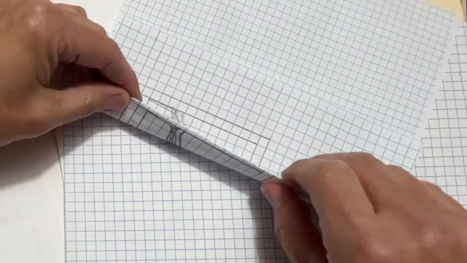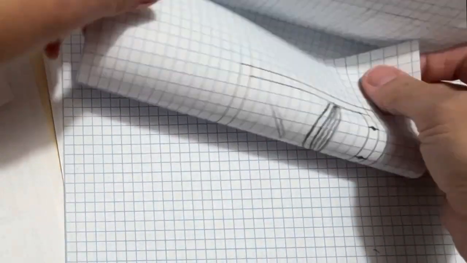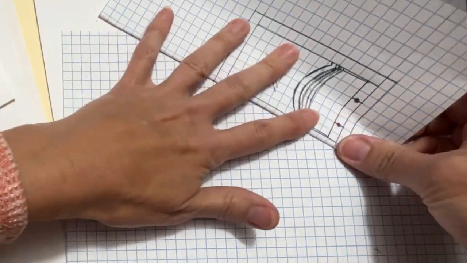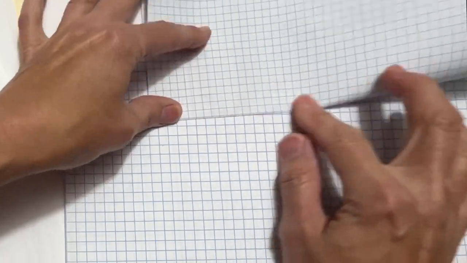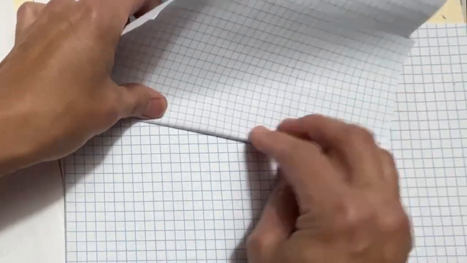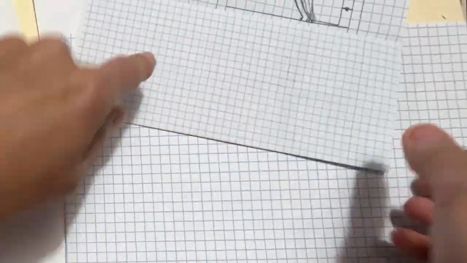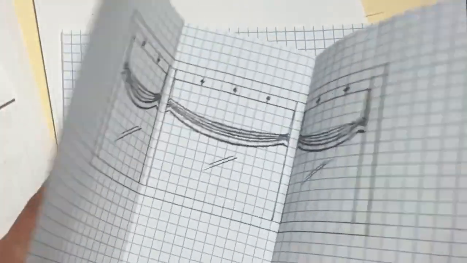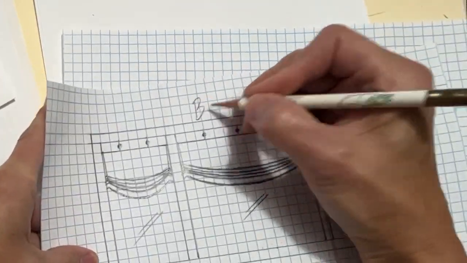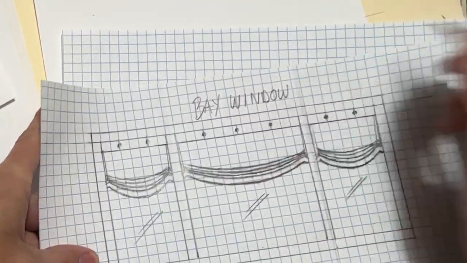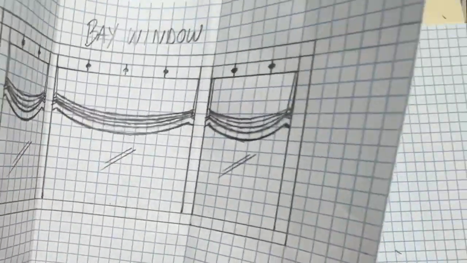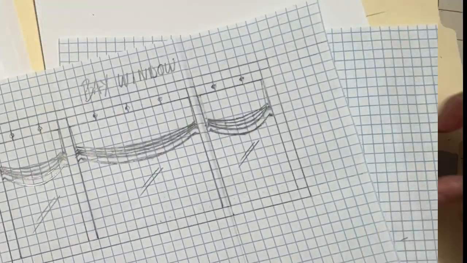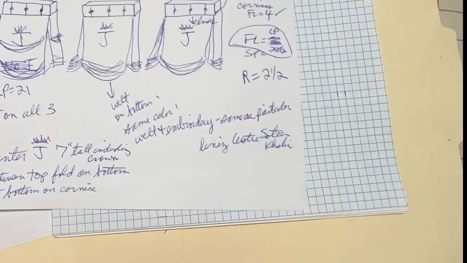And now I am folding the lines in between the windows just to be able to mimic the bay window. So when I'm presenting this to the client, I can stand up the piece of paper so it almost looks 3D, just like the bay window with the angled corners. Ta-da! Next, we'll start the French doors.